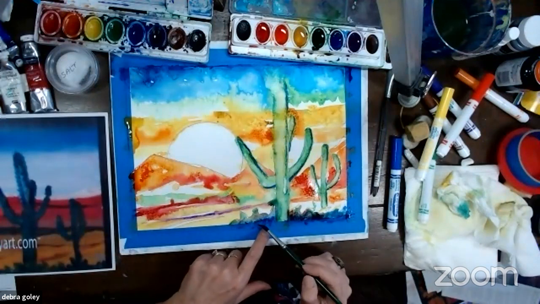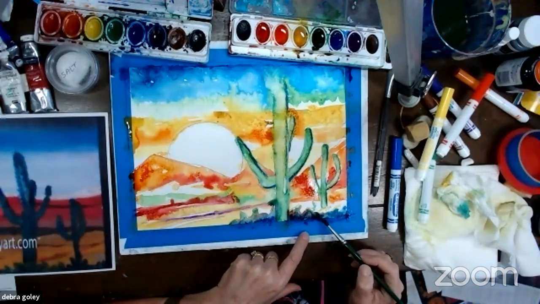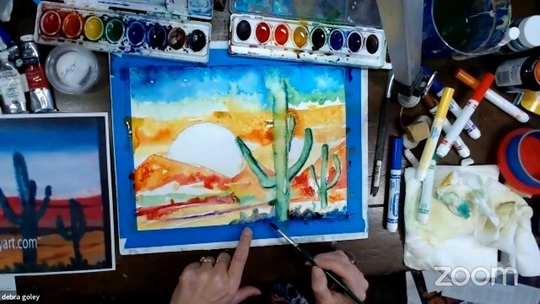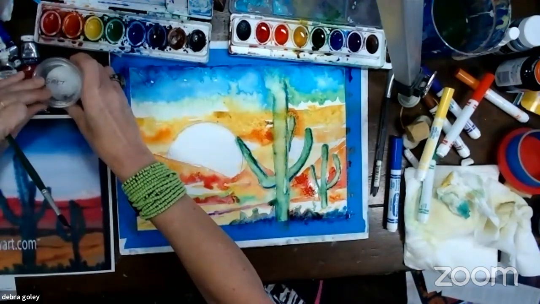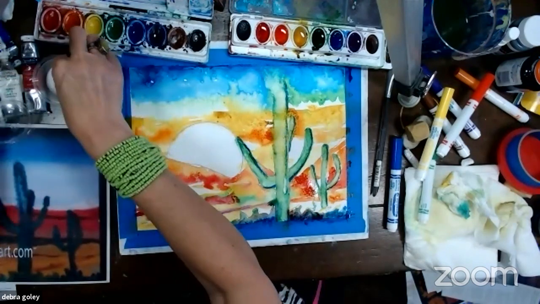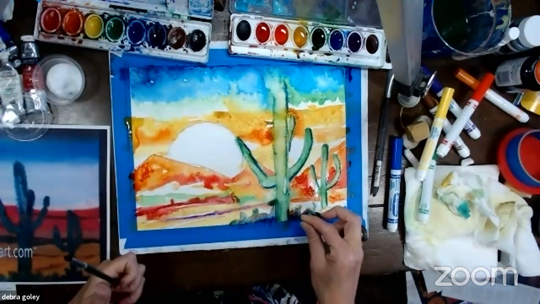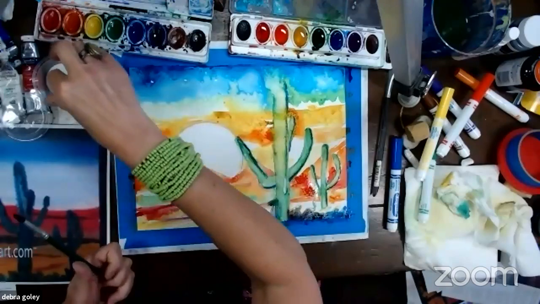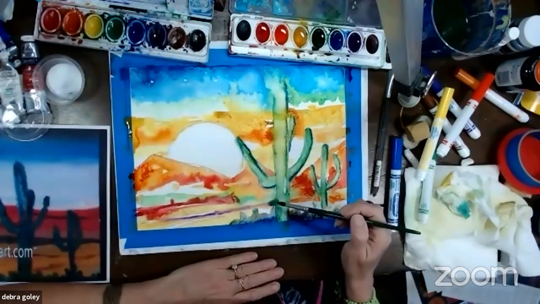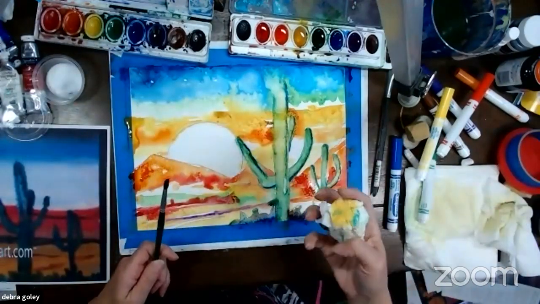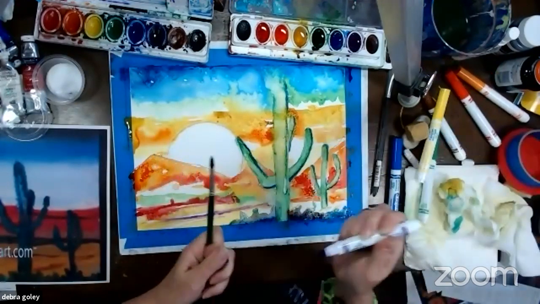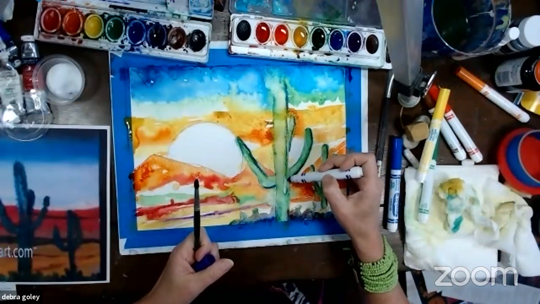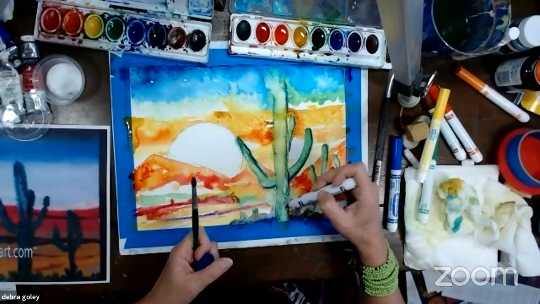Okay, so I've got this really dark, which is what I love. And I want some of the color of the cacti in the foreground to actually be in my saguaro as well. I'll put a little salt on that. Okay, so I'm gonna take some of the purple, and this is gonna be the dark side. So I'm gonna add a little more purple on this side.